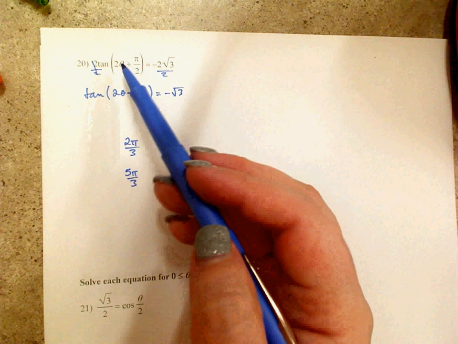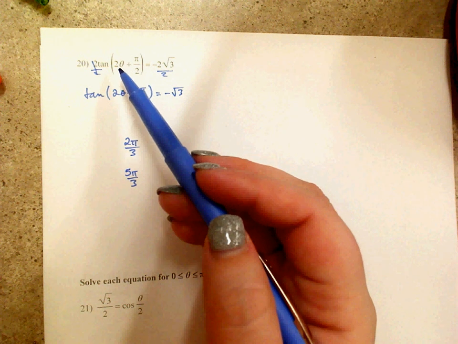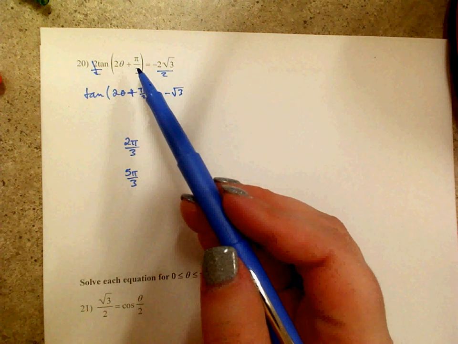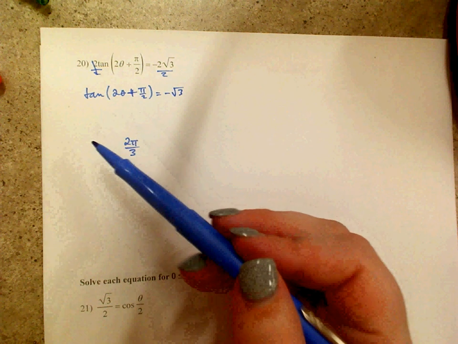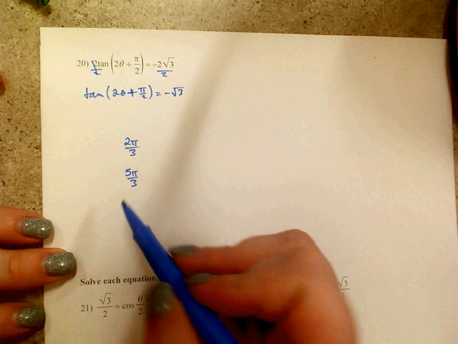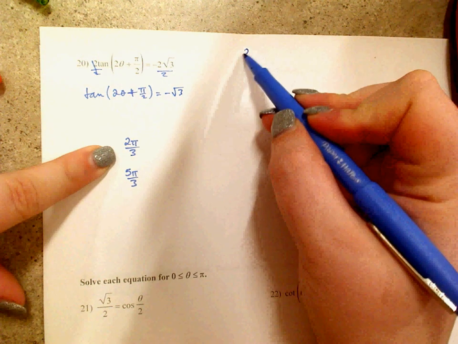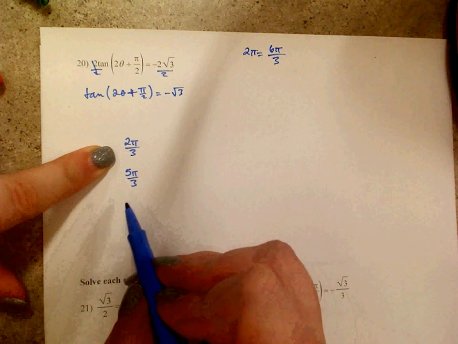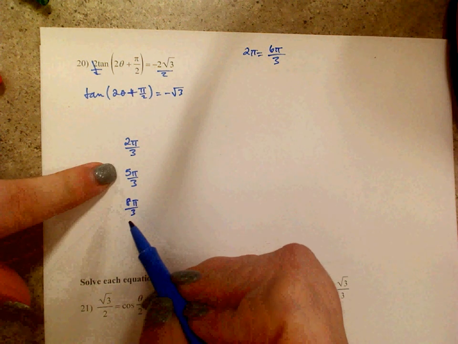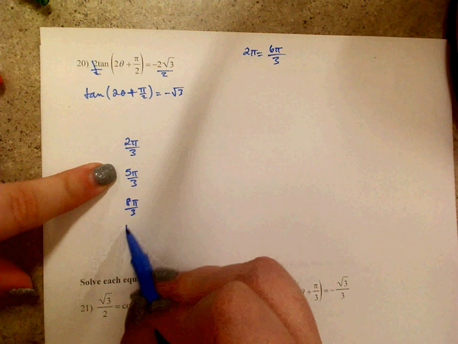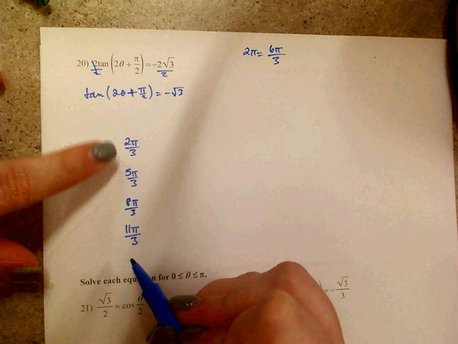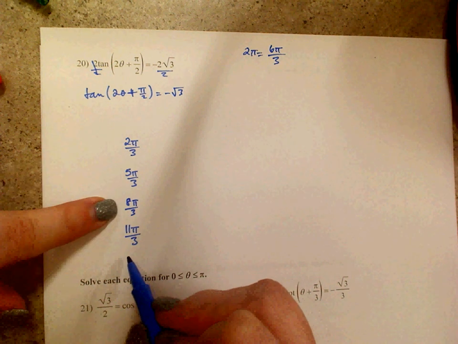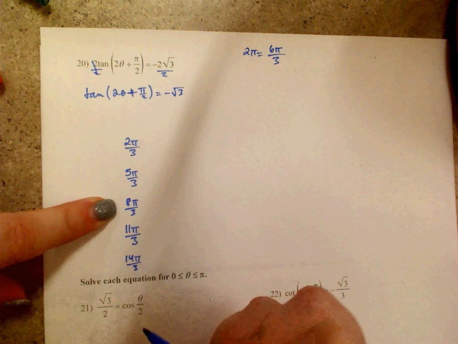Now, this is a horizontal compression by a factor of 1/2, so I am going to potentially have more answers. And then a shift to the left. So I'm going to go ahead and start adding rotations to these, okay? So if I'm going to add 2 pi, which is equivalent to 6 pi over 3, I'm going to add 6 thirds, which gives me 8 thirds for that one, 11 thirds for this one. And I'm going to go ahead and add another one, and then we'll see if I need to keep going. So 6 thirds to this one, so 14 thirds, and then we'll go from there.